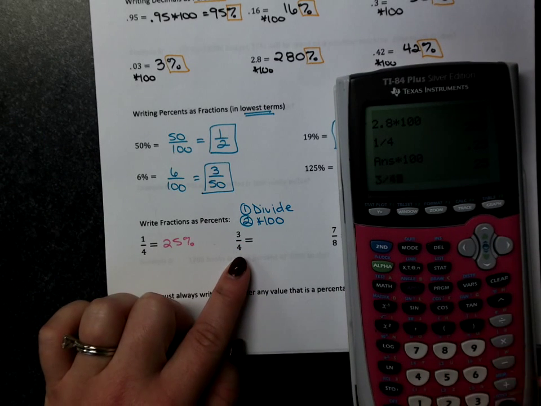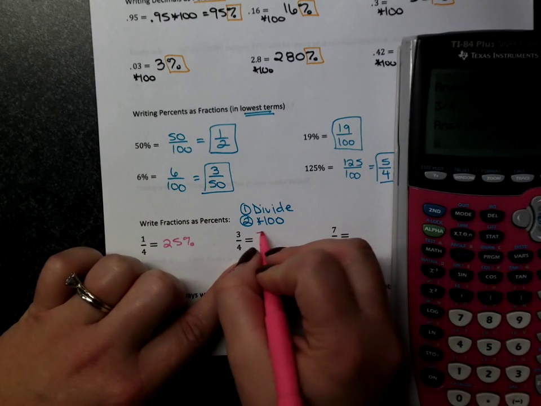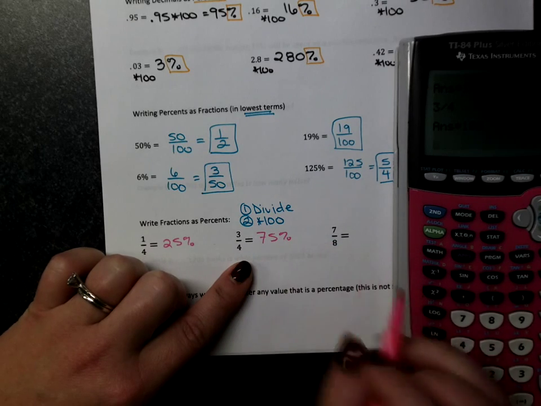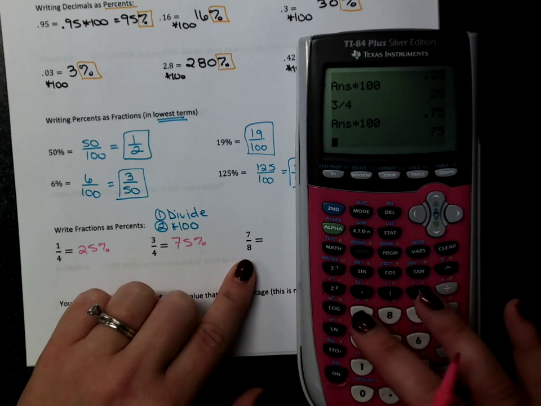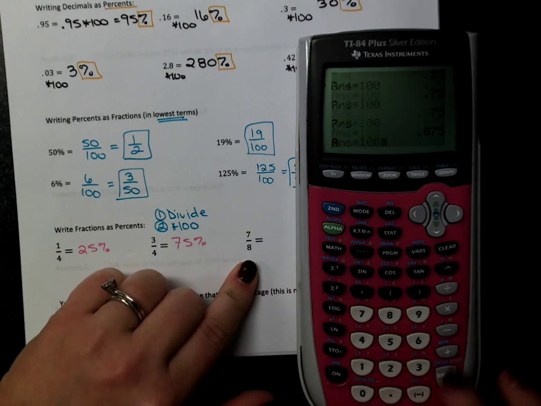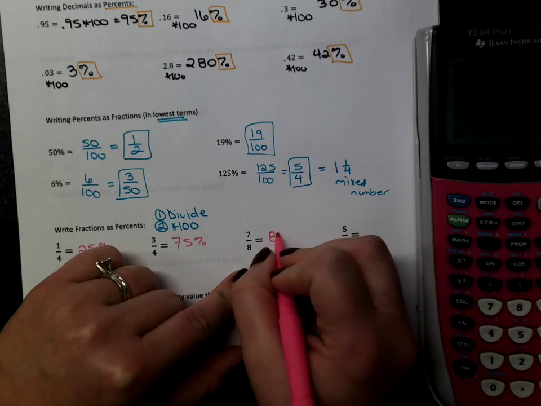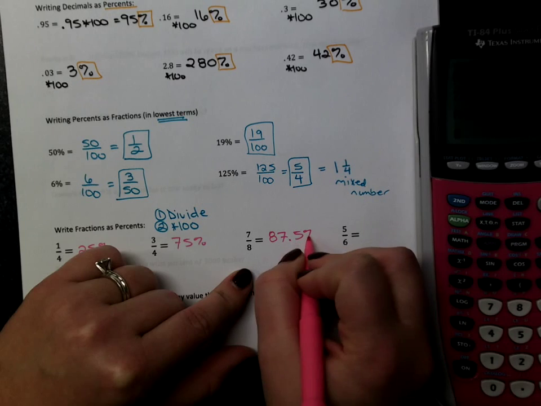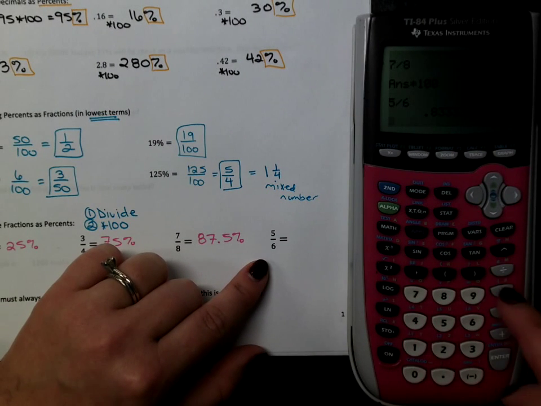3 over 4, I'm going to divide and then multiply by 100, and that's 75%, and again, you might already know that. 7 over 8, I'm going to do 7 divided by 8, and I'm going to multiply by 100. That gives me 87.5%. And finally, 5 over 6, and then multiply by 100.